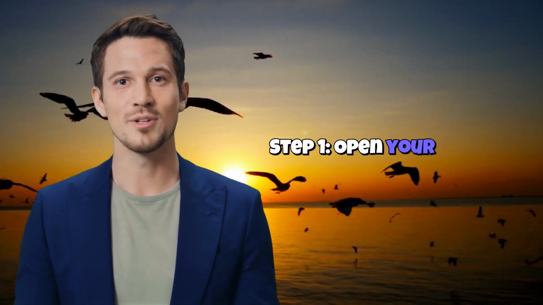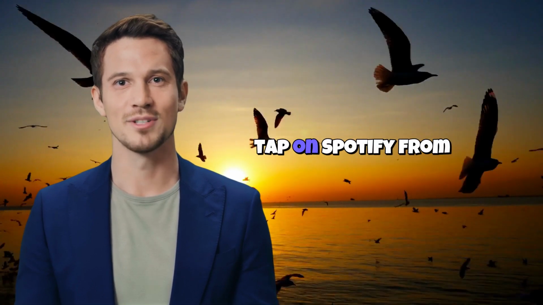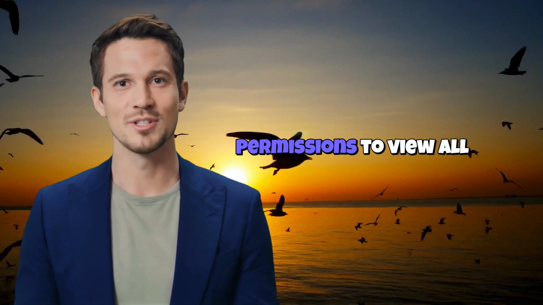Step 1. Open your device's Settings app and scroll down to find Apps or Applications. Step 2. Locate and tap on Spotify from the list of installed apps. Step 3. Tap on Permissions to view all the permissions Spotify has requested.